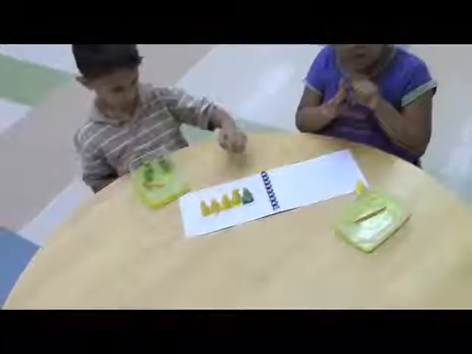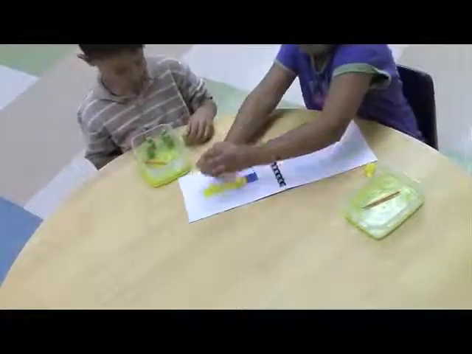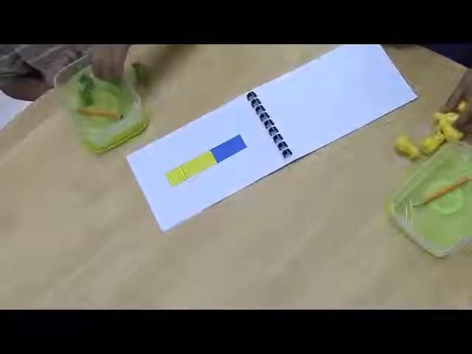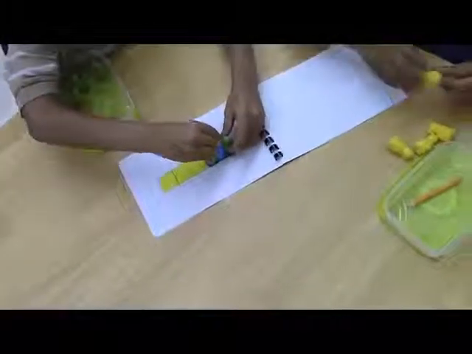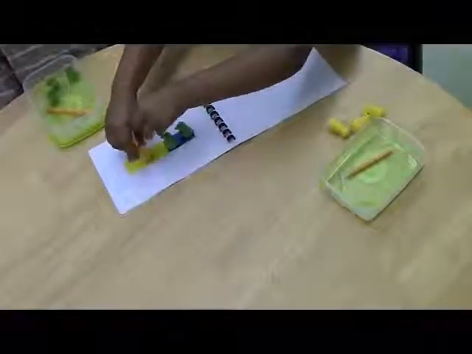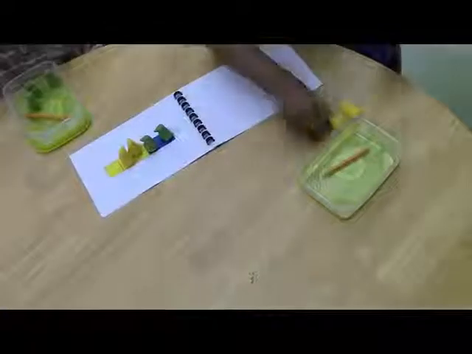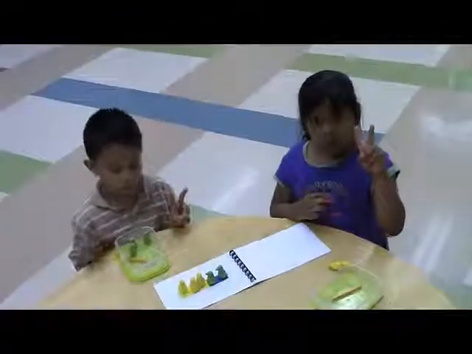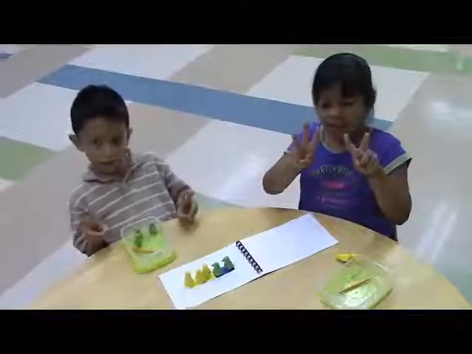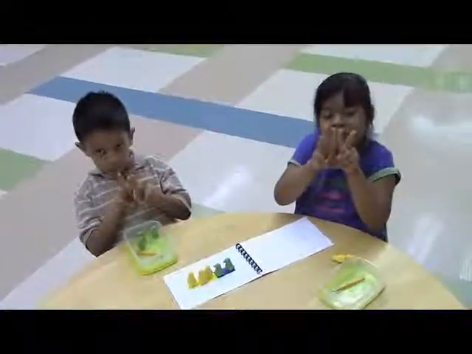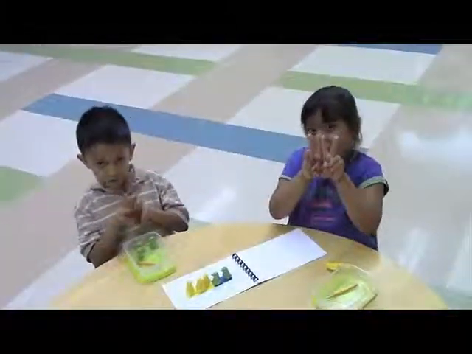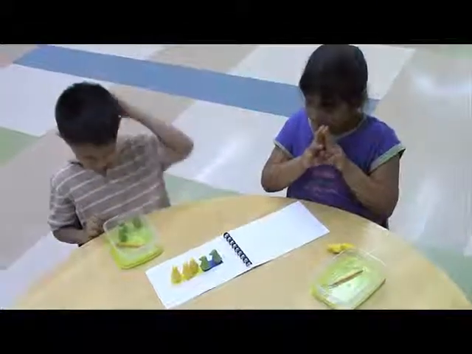Okay, take off all the penguins. Turn the page. Okay, now Josue. Very good. Now Giselle. Now Josue and Giselle. How many greens? 2. How many yellows? 3. Put it together. How many now? 5. 5. Very good. 3 and 2 is another way to make 5.